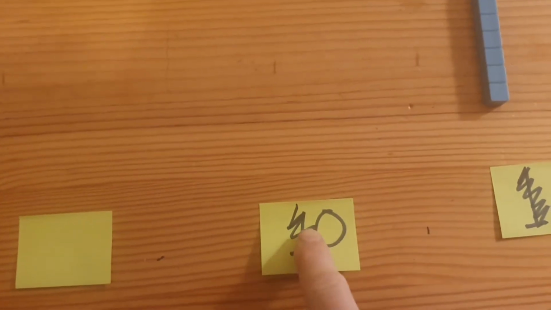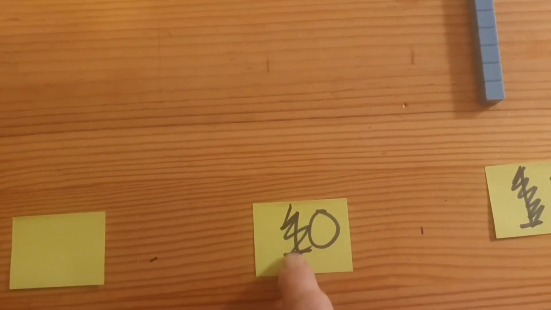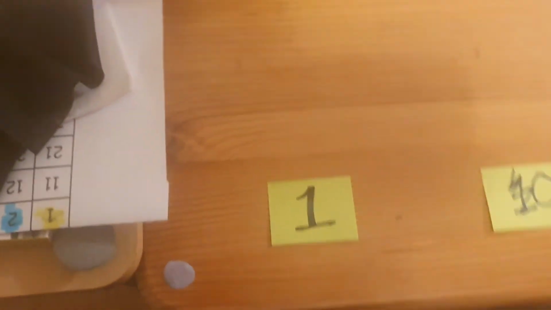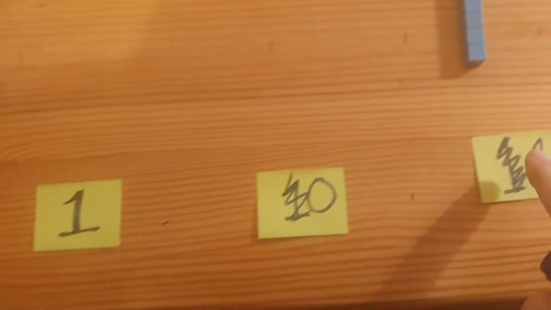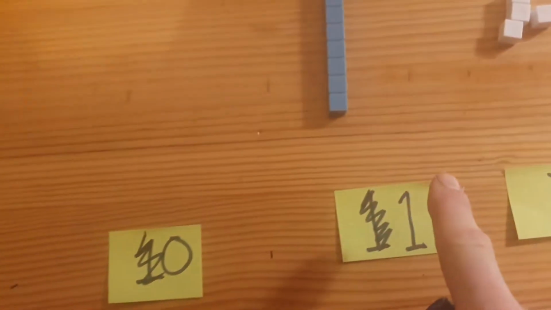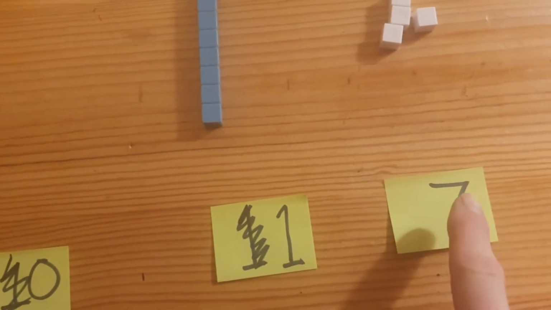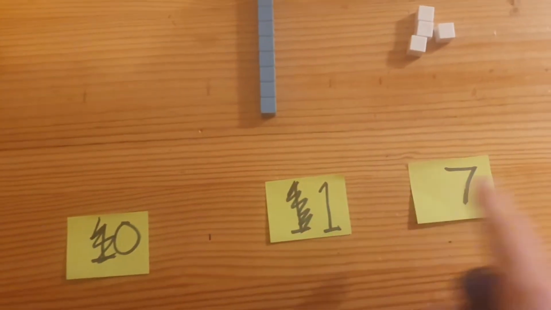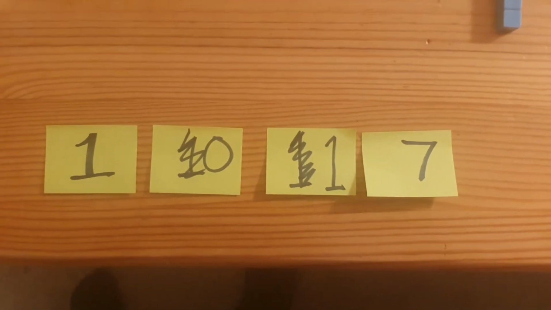So I'm left with no hundreds. And that 1 would represent 1,000, which has been moved over to here. So what have I got there? I've got 1,000. So now, altogether, I've got 1,000, no hundreds, 10, and 7 ones. So that would be 1017. There we are, 1017.